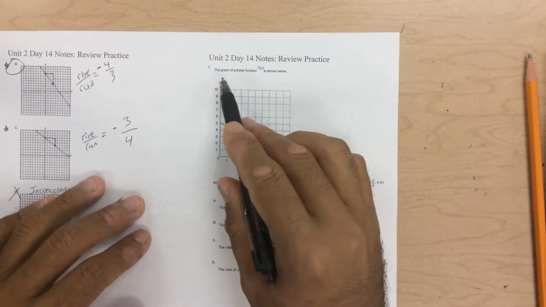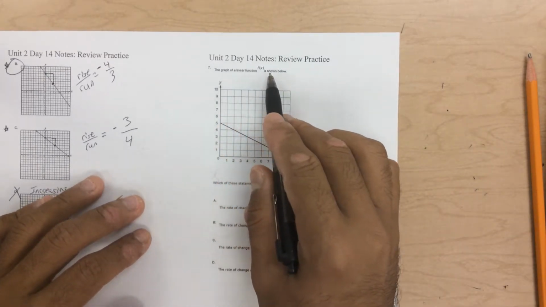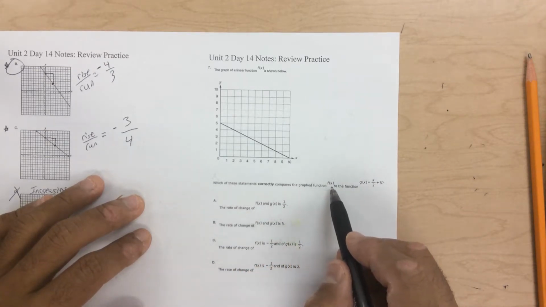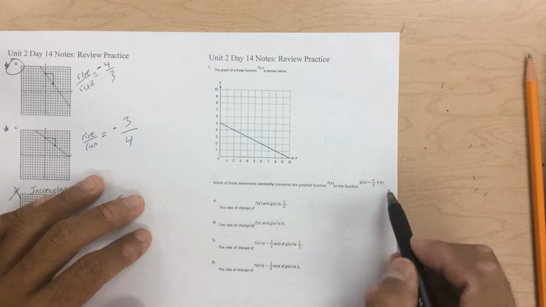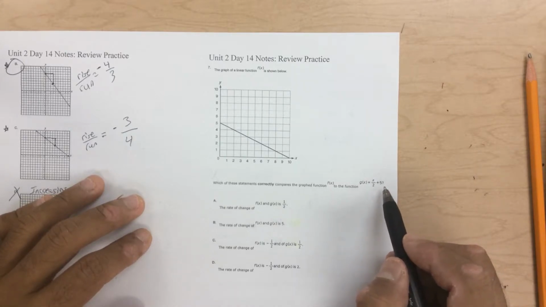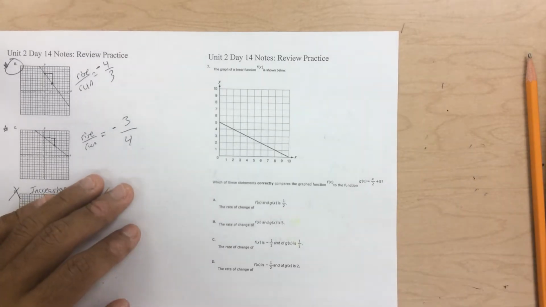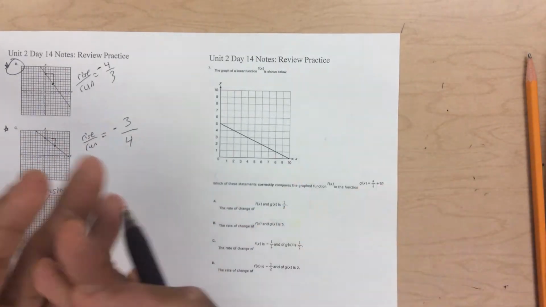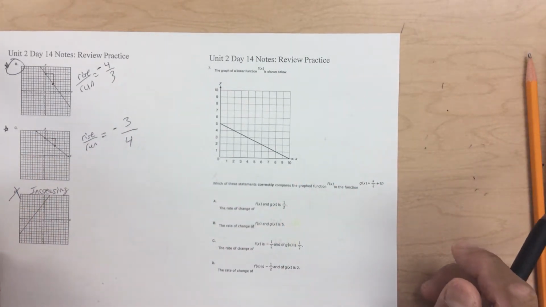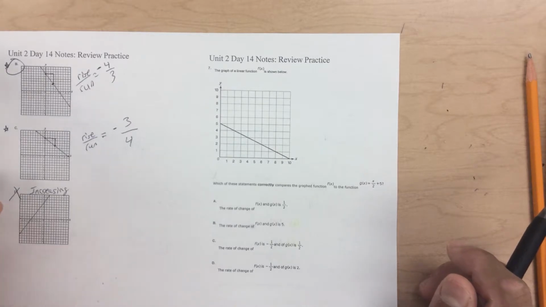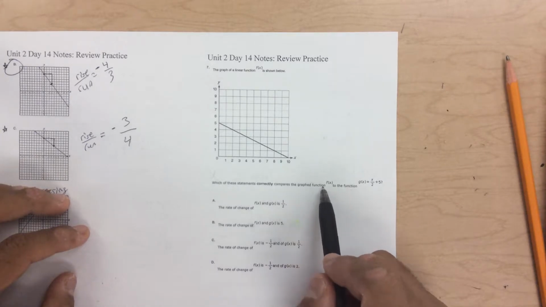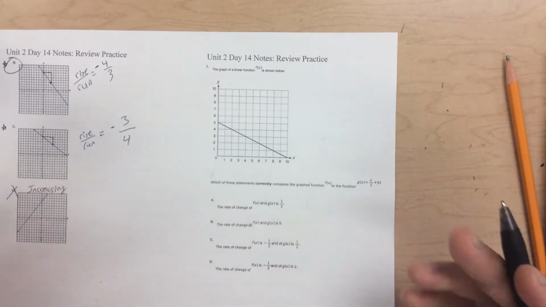7. The graph of a linear function f of x is shown below. Which of these statements correctly compares the function f of x to the function g of x equals x over 2 plus 5? Now, the reason why it's more popular to use f of x and g of x and z of x and any other letter instead of y is because once we start comparing functions together, we can't just say y. We can't say which of these statements correctly compares the graph function y to the function y equals. It just sounds weird.